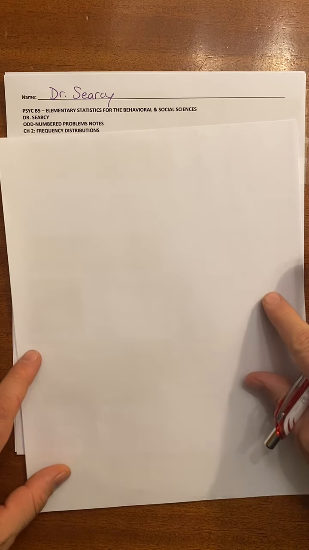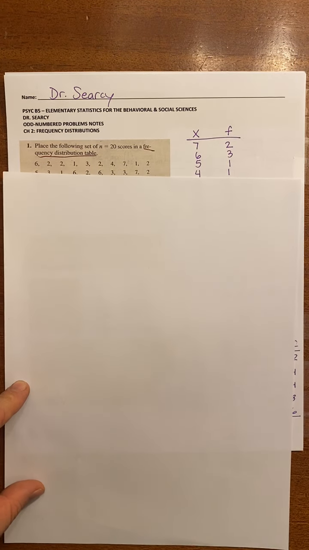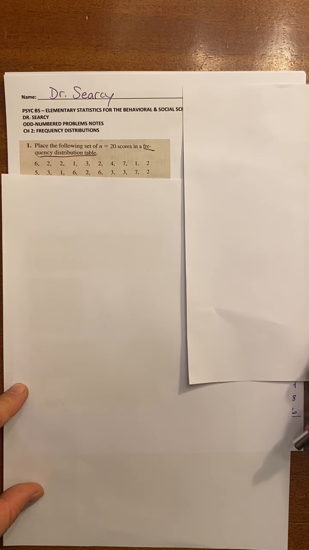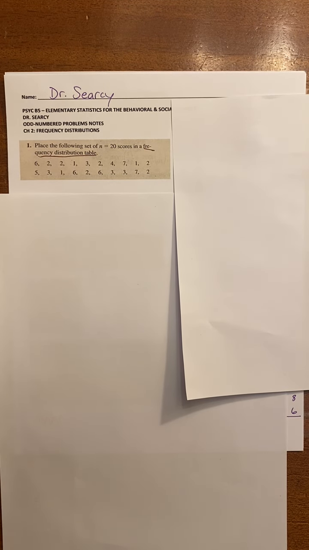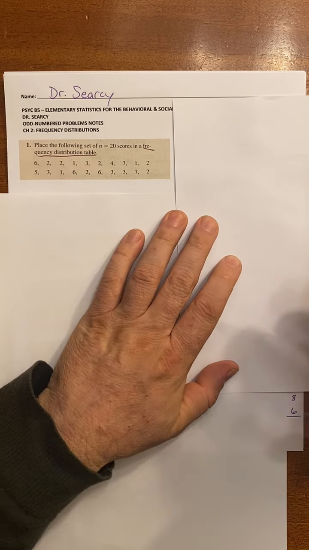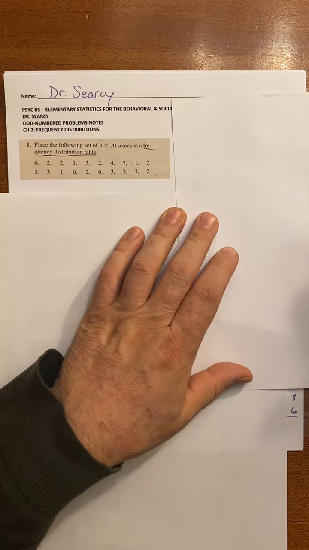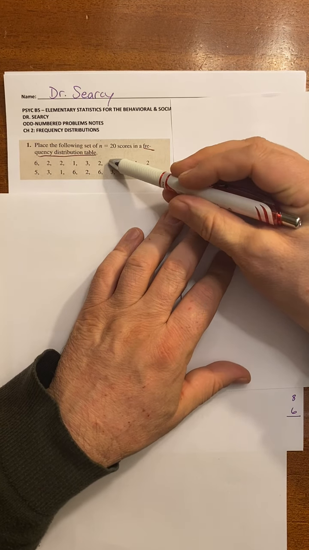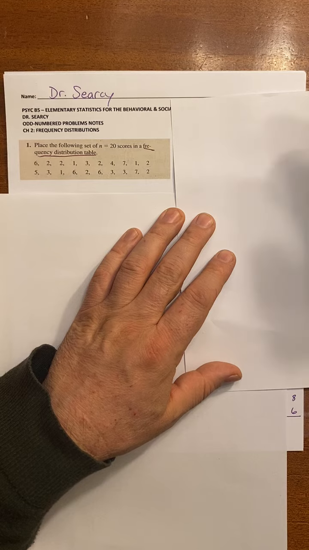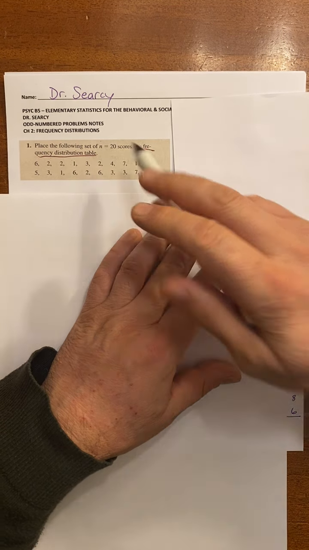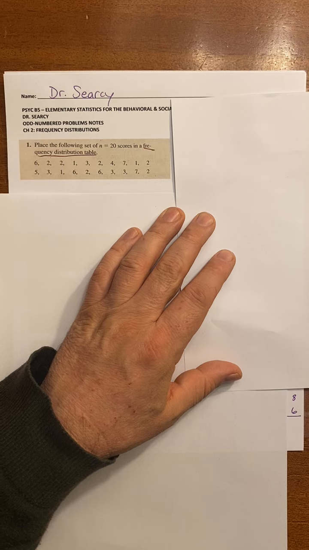Remember that this chapter is called frequency distributions, and I'll just go over each question, beginning with number 1. So the question is saying, place the following set of n equals 20 scores in a frequency distribution table. Remember, you've got several different scores here. You've asked some people some questions, and you've got 20 different answers from 20 different people. Now, you're going to put them in the frequency distribution table so that you can organize and summarize them.